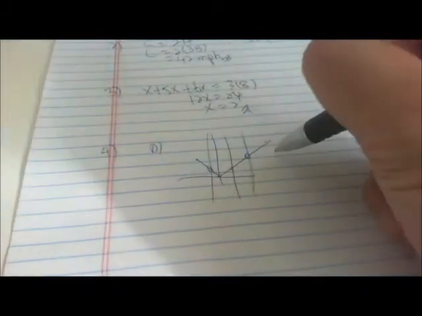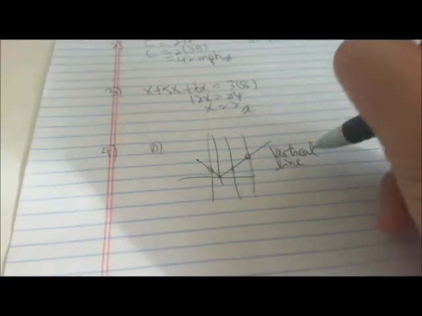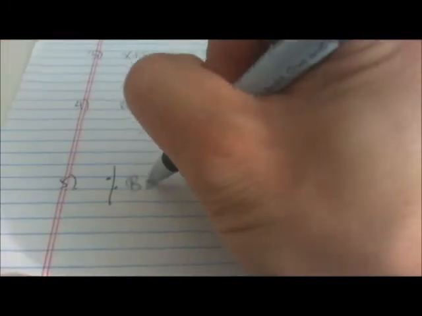So number 4, you're doing the vertical line test. Number 5 is pretty easy. They're asking what percent of the students study butterfly only. You look at the graph there, and they tell you the total.